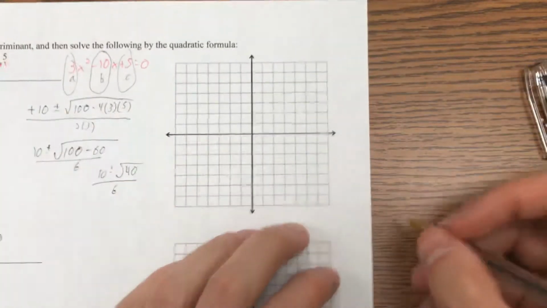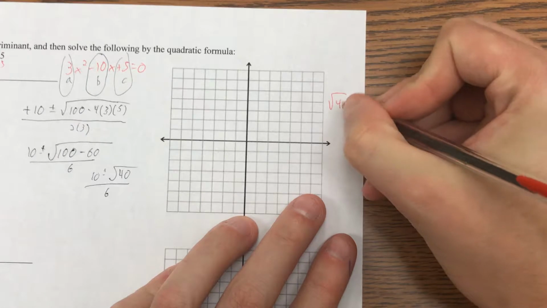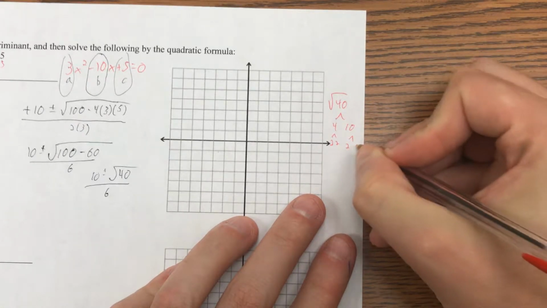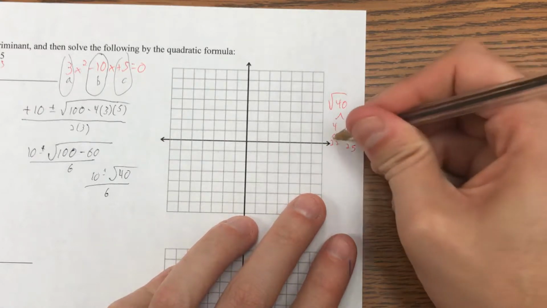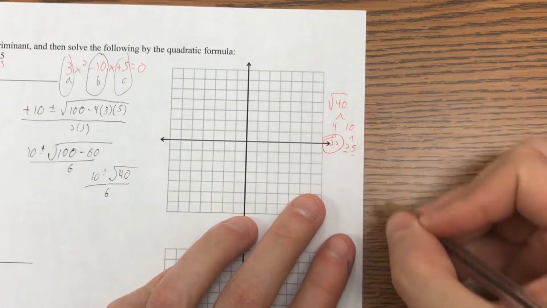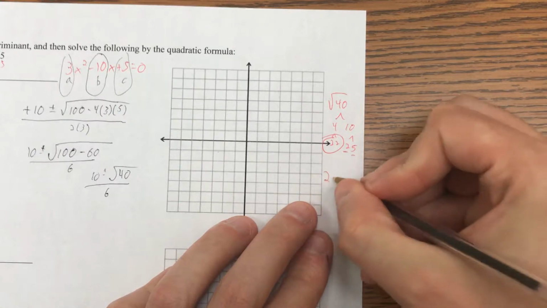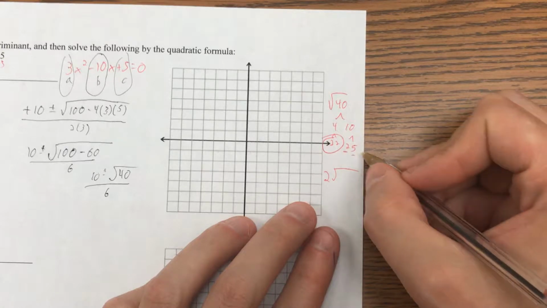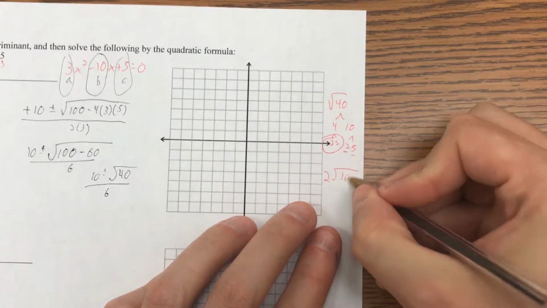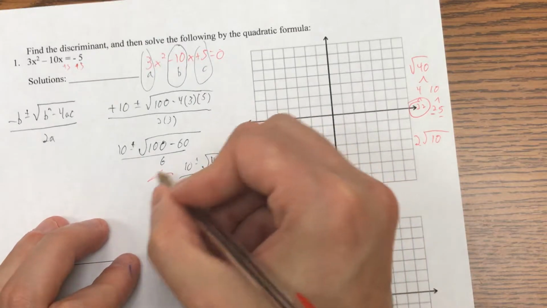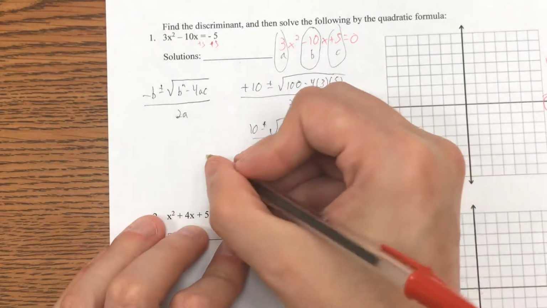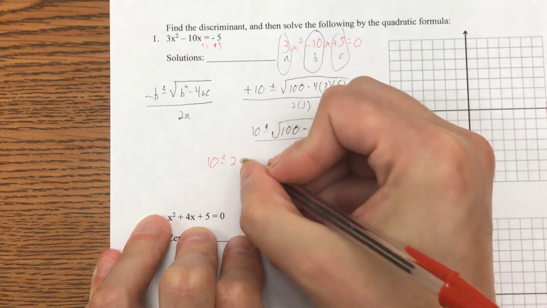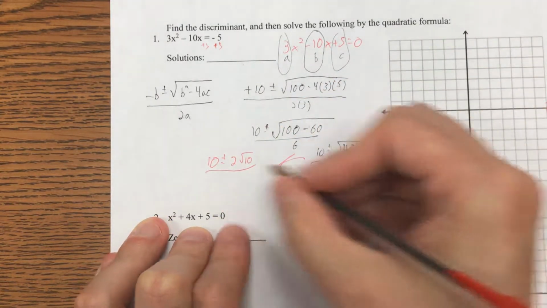Square root of 40. I'll use some of this space over here. So 40 can split up into 4 and 10. That's 2 and 2, 2 and 5. So it looks like there is a pair of 2's, leftover 2 and 5. So you'll have a 2 on the outside. And then these leftovers get multiplied. So leftover 2, leftover 5, multiplied to leftover 10. So we can go back over here, and this is 10 plus or minus 2 root 10 over 6.